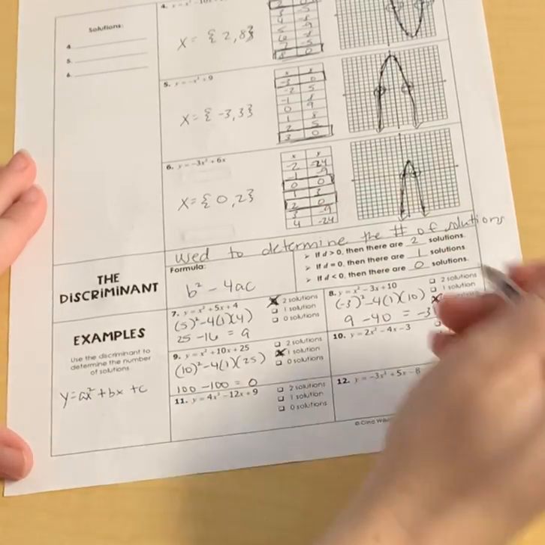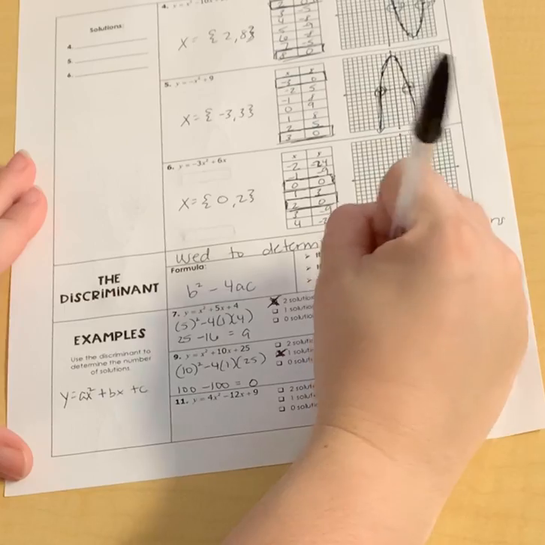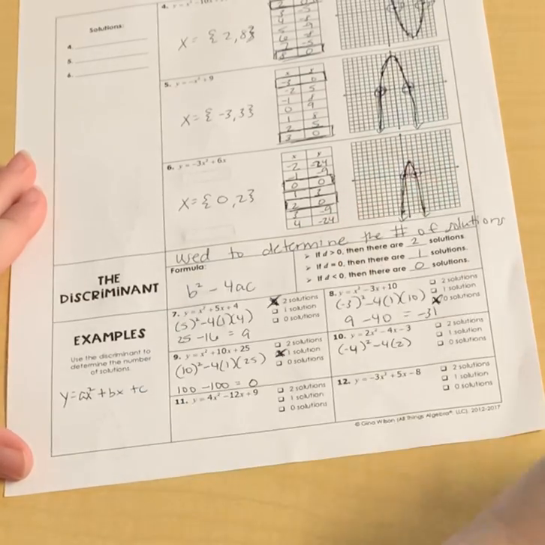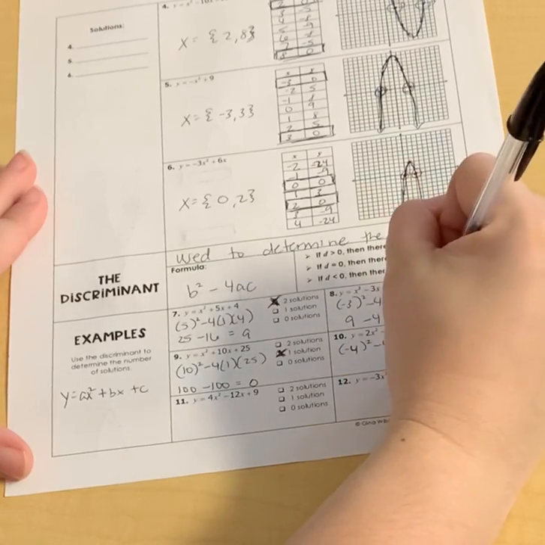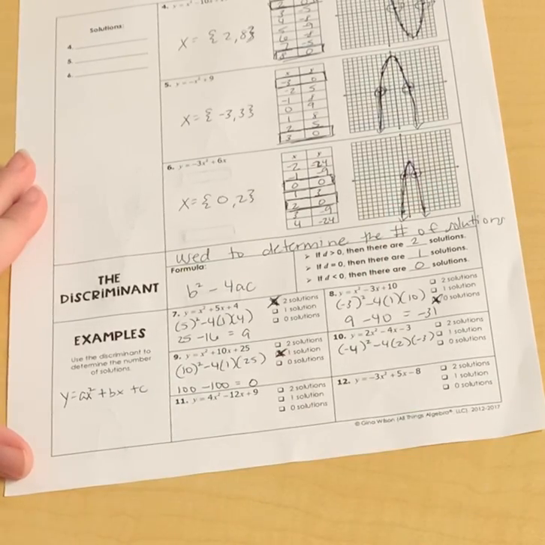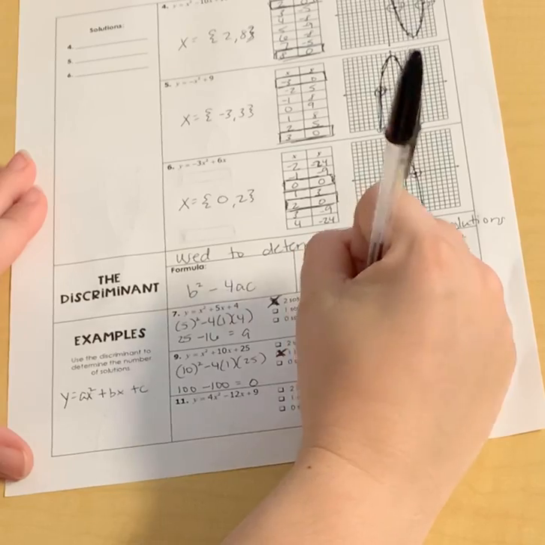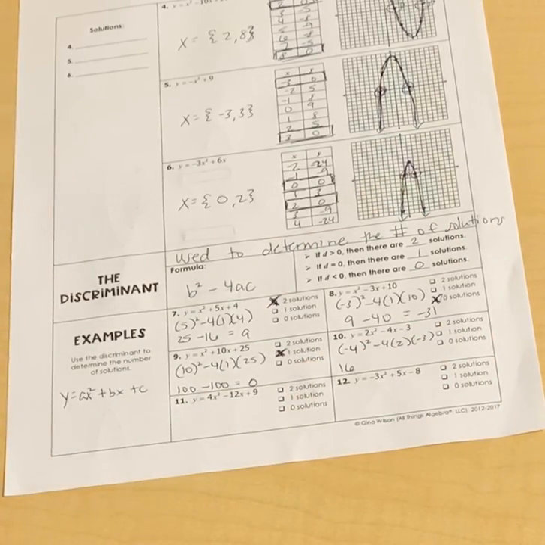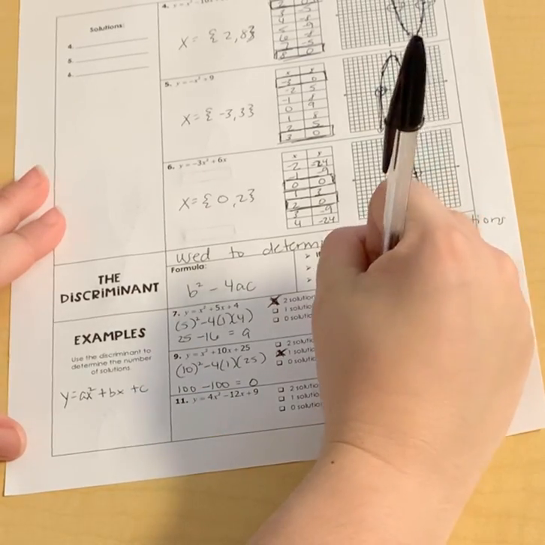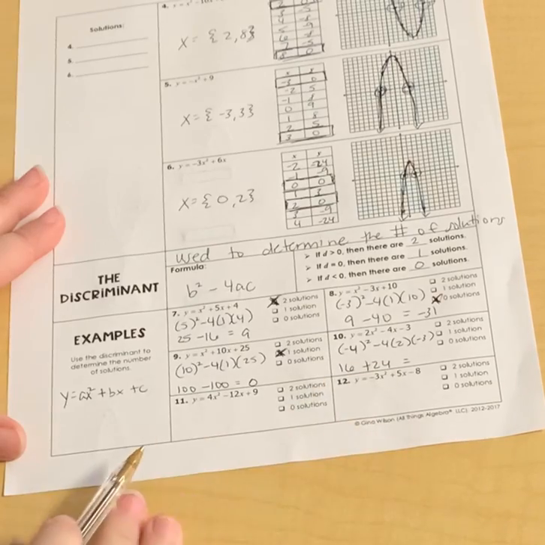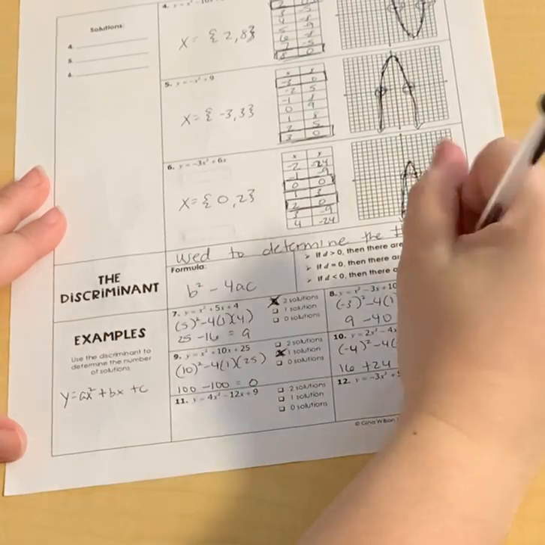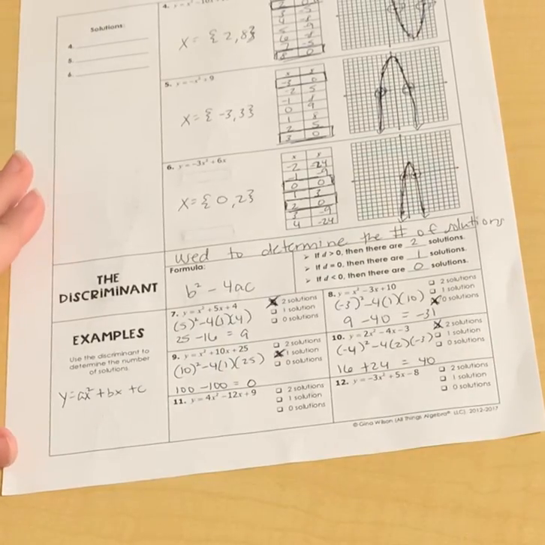Number 10, our B is -4. So we have -4 squared minus 4 times our A is 2. And our C is -3. -4 squared is 16. -4 times 2 is -8, and -8 times -3 is a +24. 16 plus 24 is 40. 40 is greater than 0, so that means we have 2 solutions.